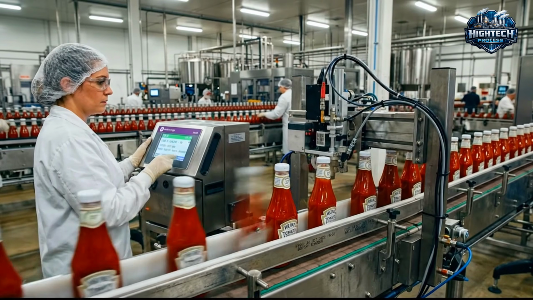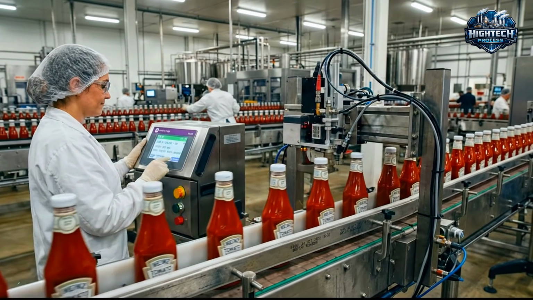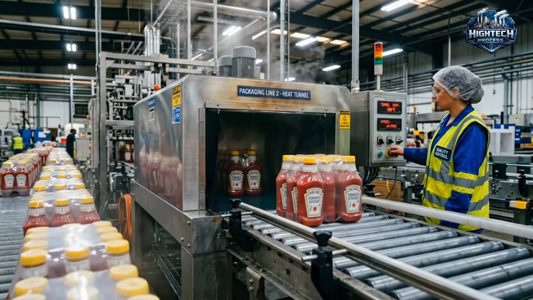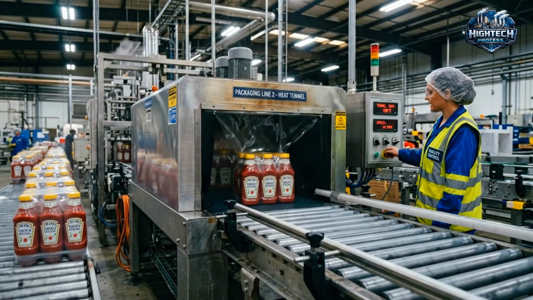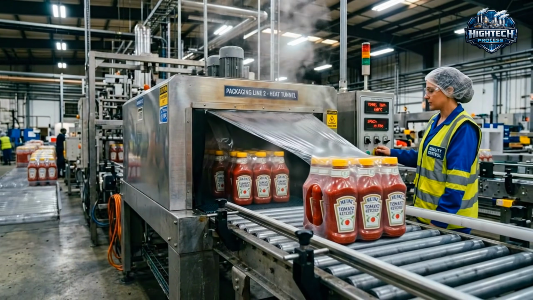System check complete. All sensors reporting green. Optimal speed and print quality confirmed. Keep an eye on the temperature, it needs to stay at 190. The packs are looking good, ready for boxing.